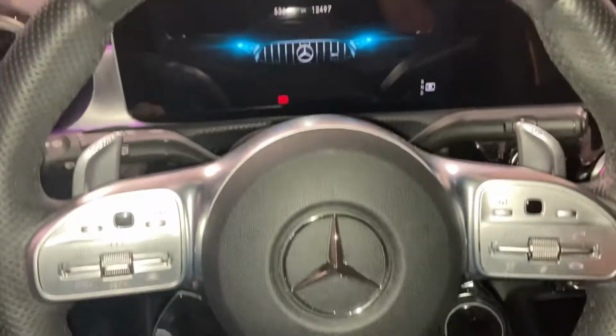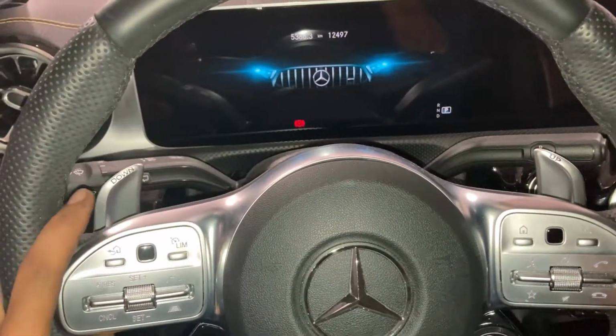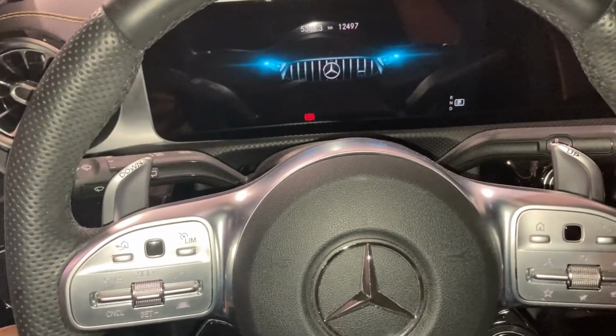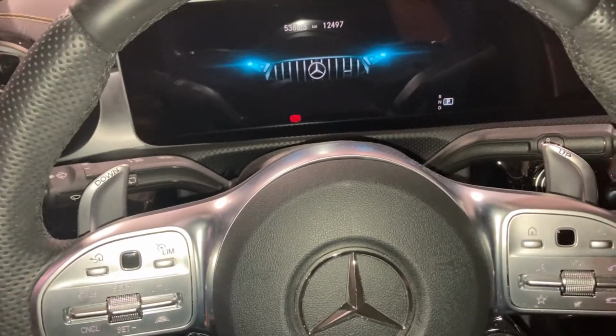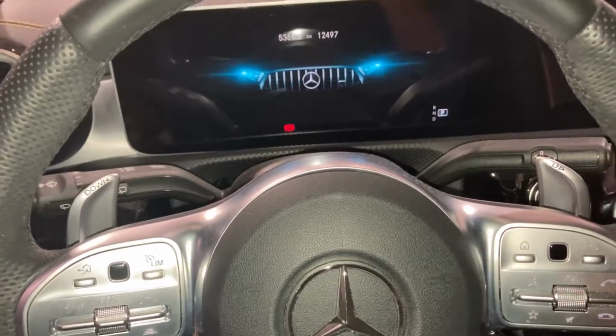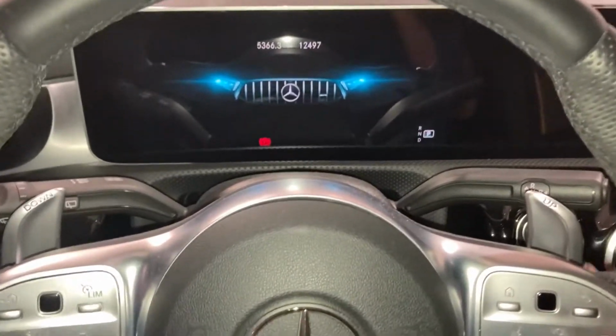Guys, this is the Mercedes-Benz A-Class AMG 45. In this model, I am going to explain how to check the engine oil level. First of all, the engine oil temperature should be 70 degrees Celsius or above.